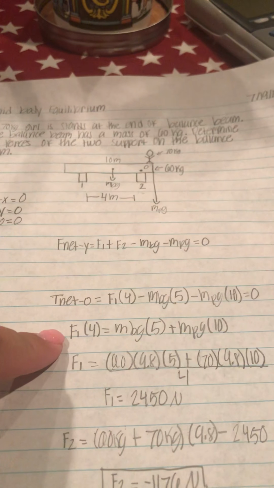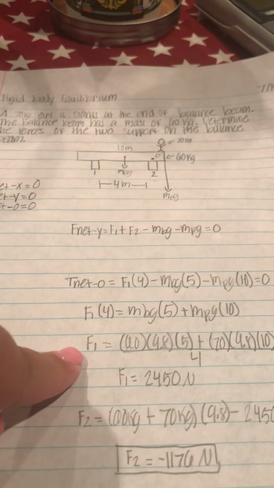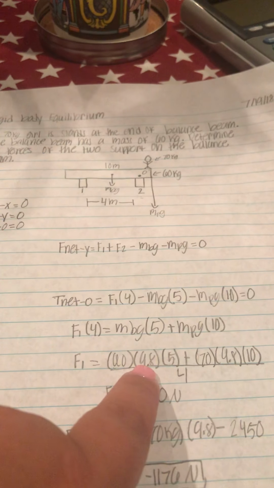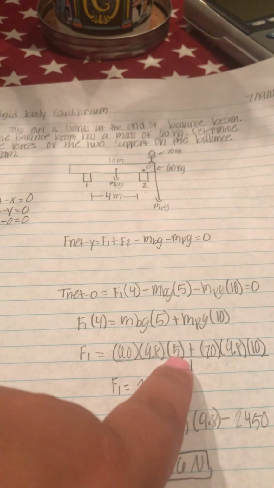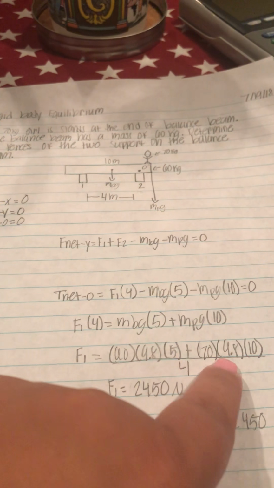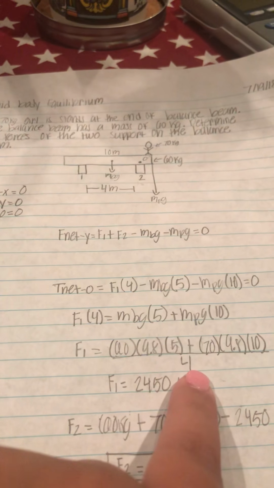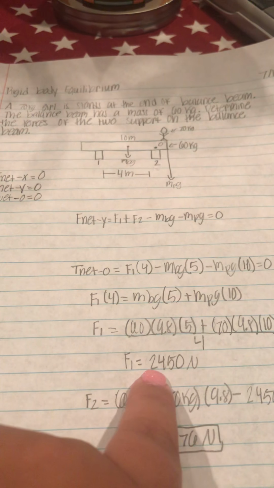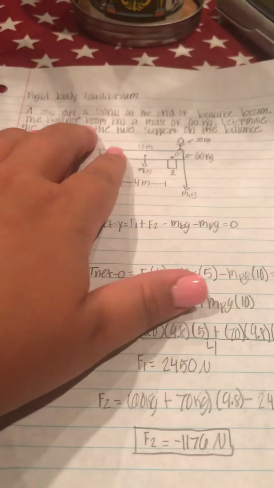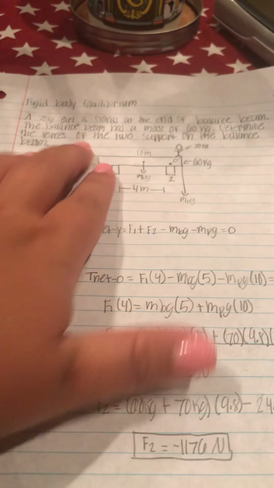You want to get F1 by itself. So once you get F1 by itself, it's going to be 60 times 9.8 times 5 plus 70 times 9.8 times 10, divided by 4, which gives F1 as 2,450 newtons. Just this one right here.